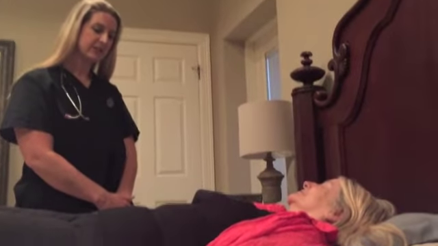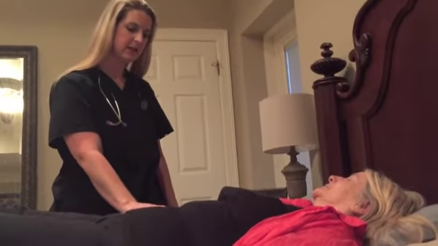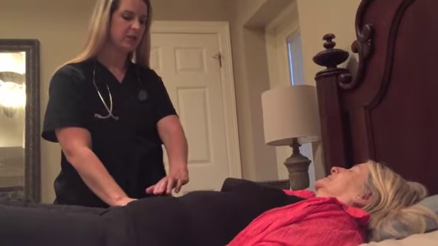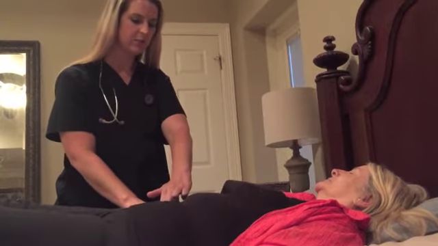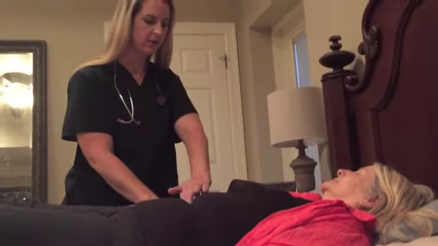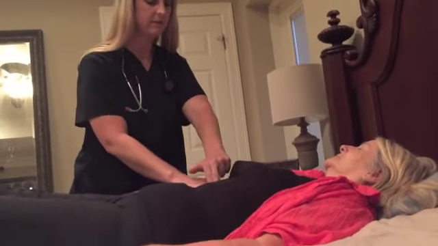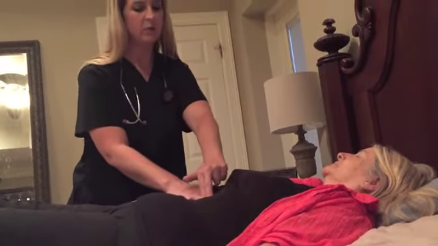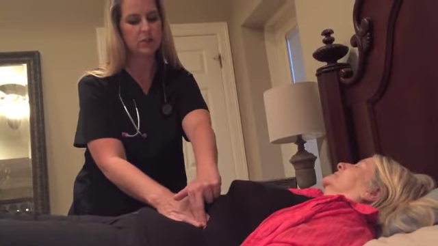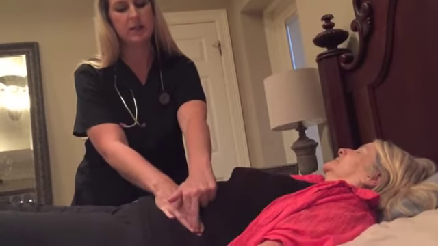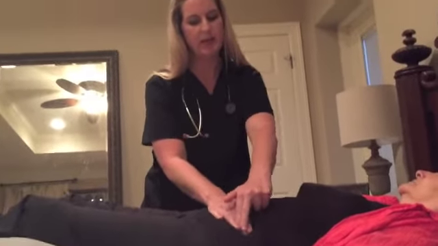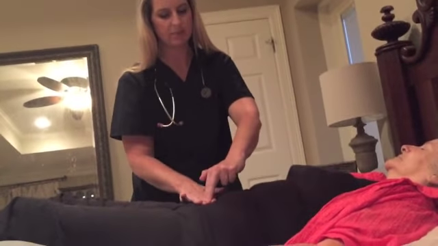Okay, the last part of our assessment is palpation. So I will gently apply my hand to the skin and I will gently palpate, pressing in 1 centimeter in all quadrants, feeling for any rigidness or hardness, which is normally noted towards the sides. Are you feeling any pain or tenderness as I press?